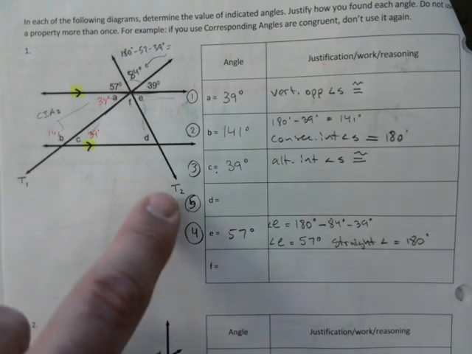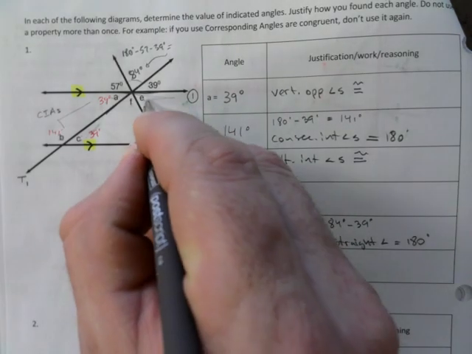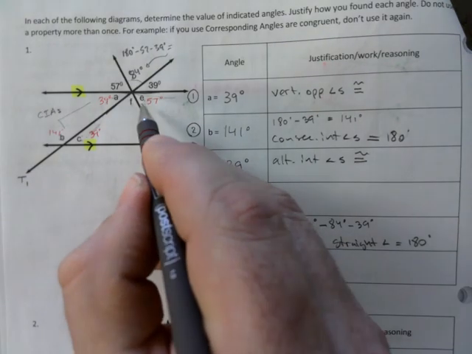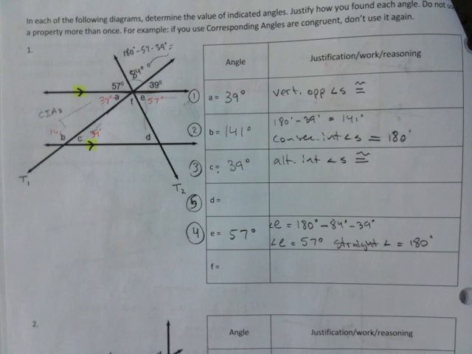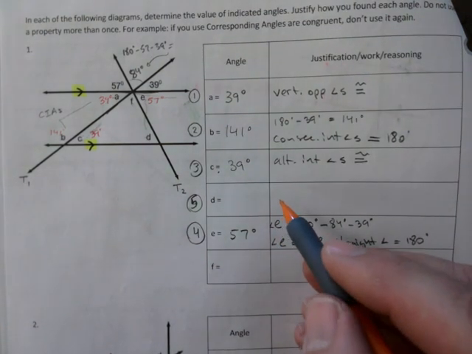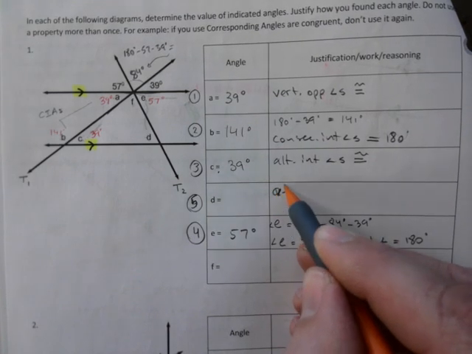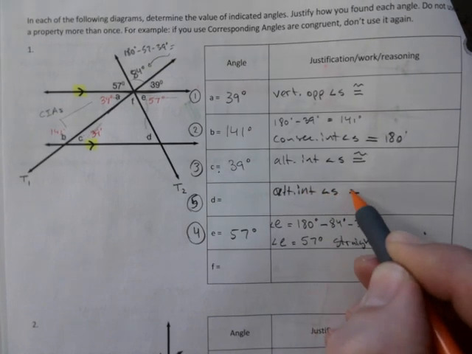Now I'm going to go back to D because if this is 57 here, okay, I can technically find D here by that. So I'm going to go, it's vertically, sorry, not alternate interior angles are congruent.